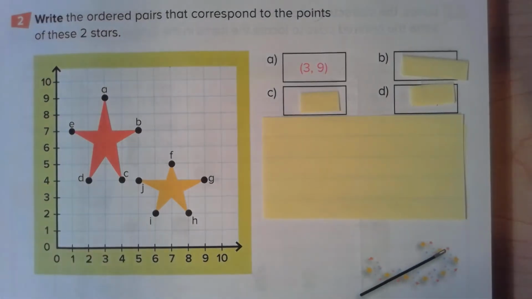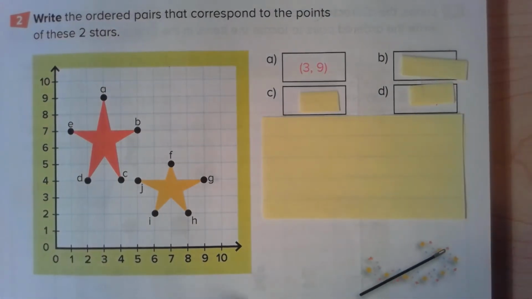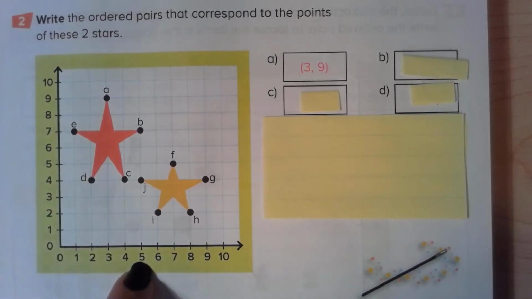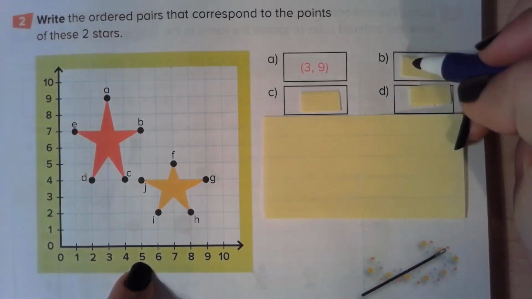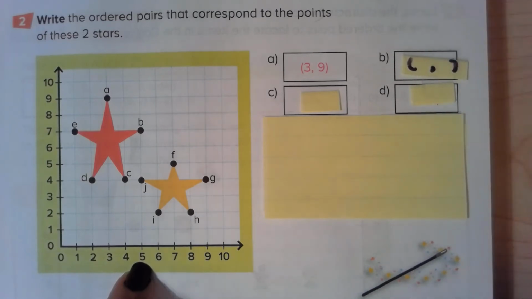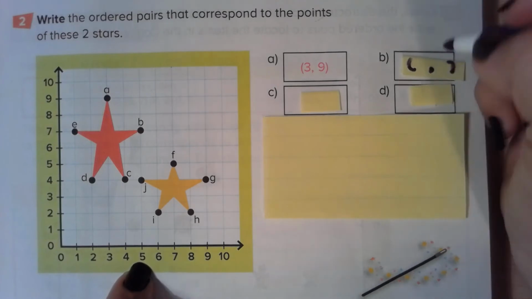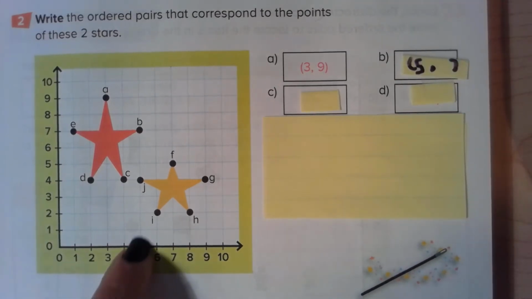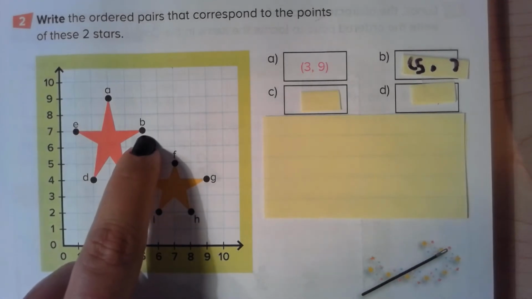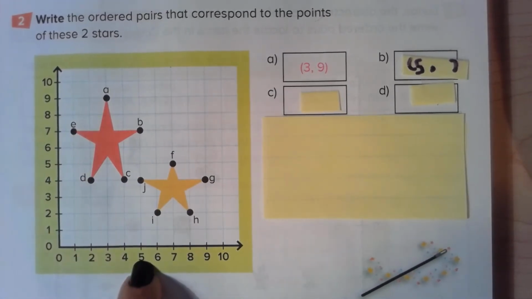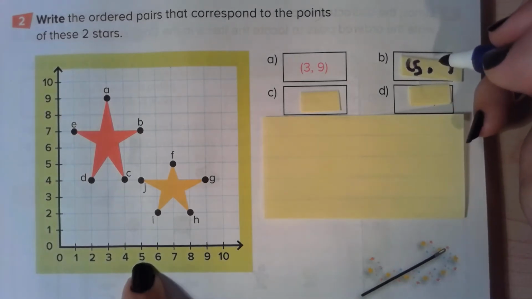Let's look at B. So I'm going to go in the elevator to 5. So I'm going to put my paren. In the elevator to 5. And up the elevator to, it looks like a 7. In the elevator 5, up the elevator 7.